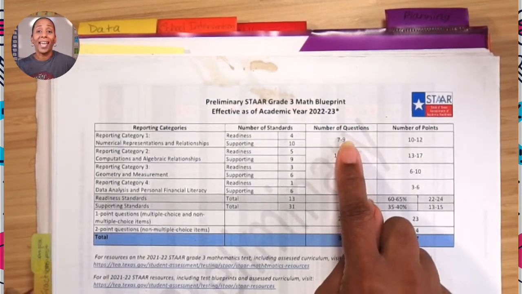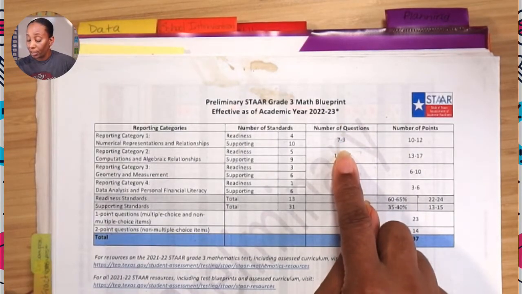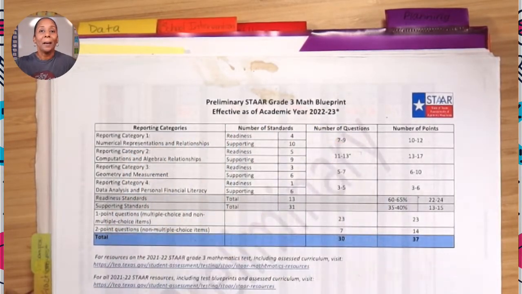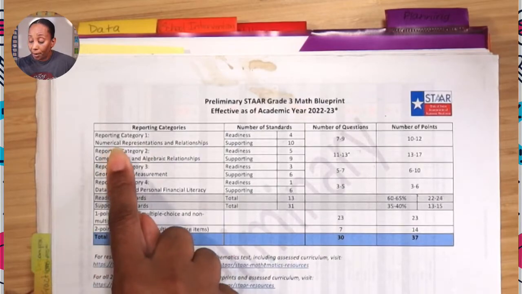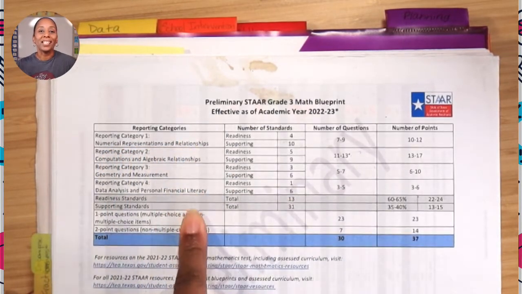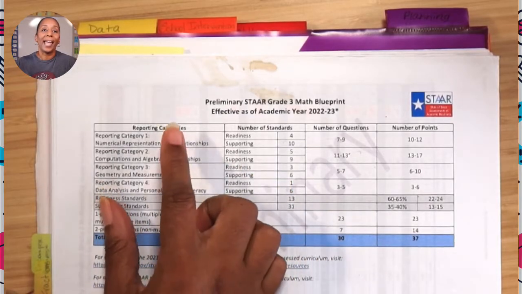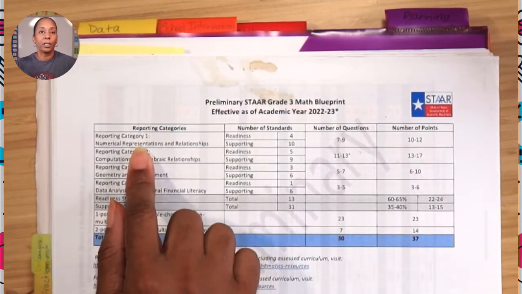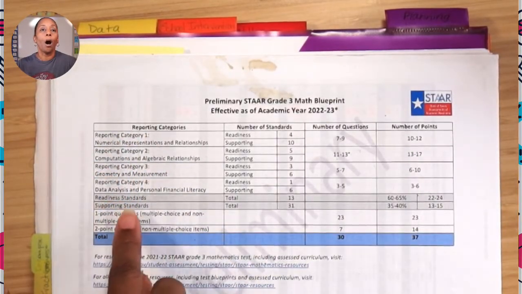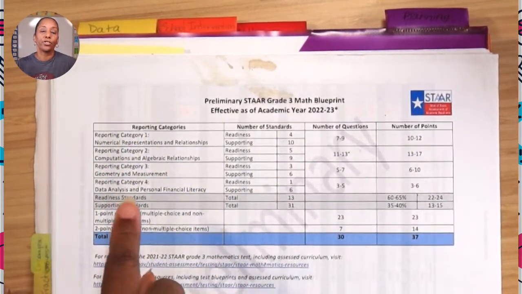The smallest category, which is reporting category 1, 7 to 9, but numerical representations and relationships, is going to be a strand, and I tell this used to be number and operations. It's going to be spiraled through all of your other strands.